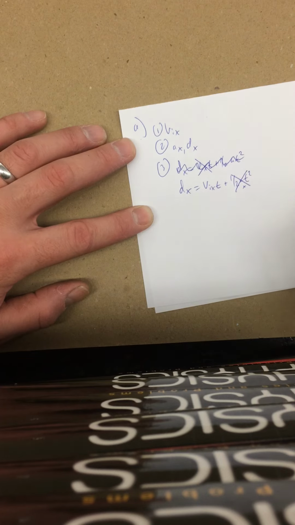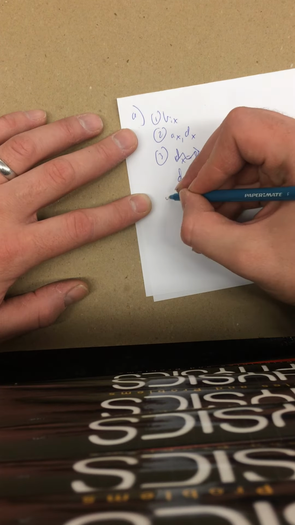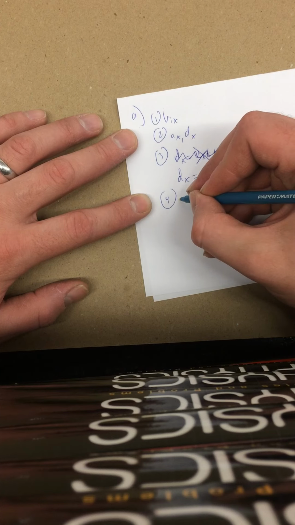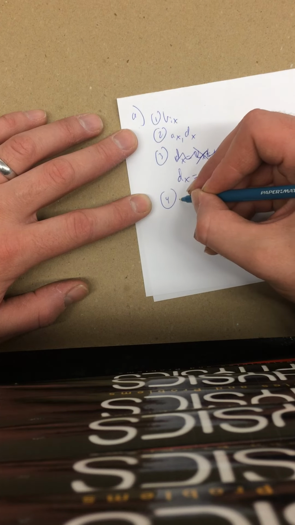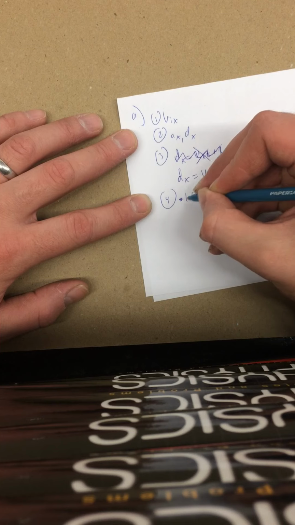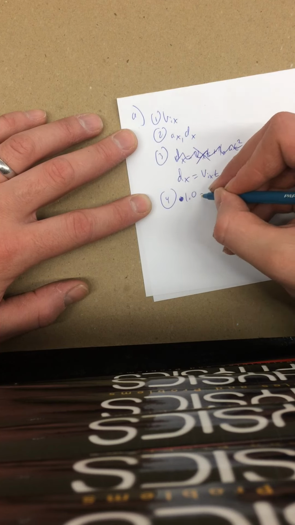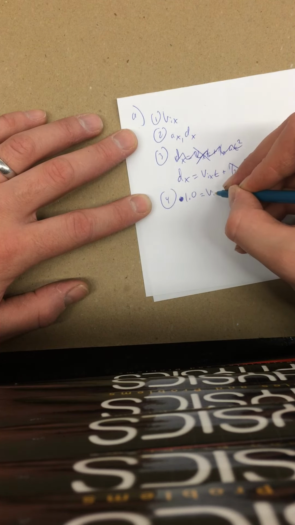AX is equal to 0, so that part gets canceled out. Step 4, DX is 1.0 for me. This is equal to VIX, which is what I'm solving for, times blank.